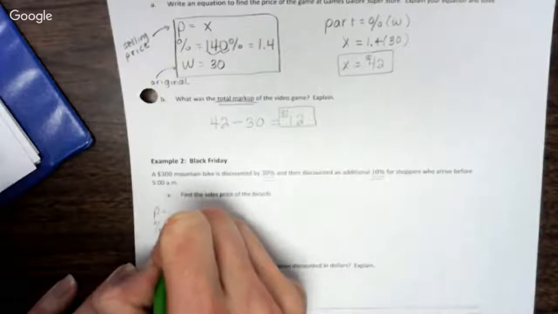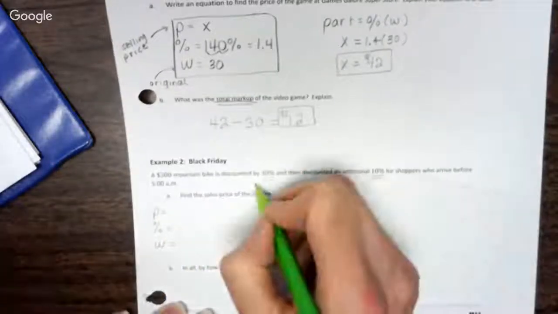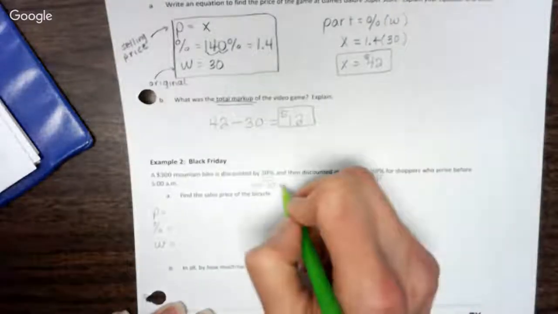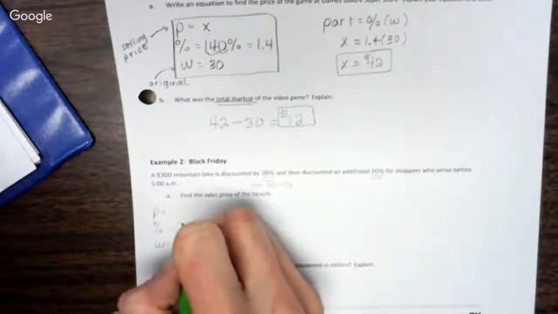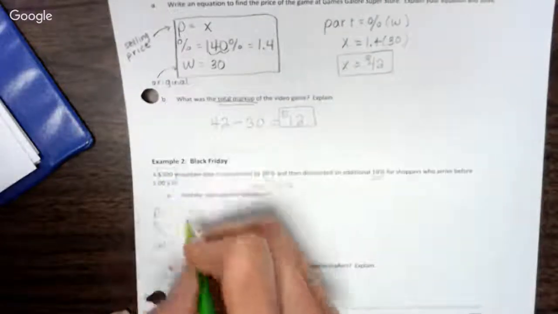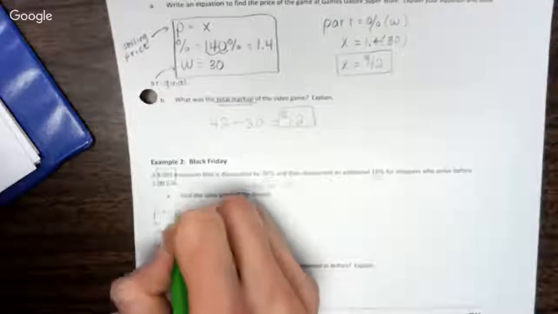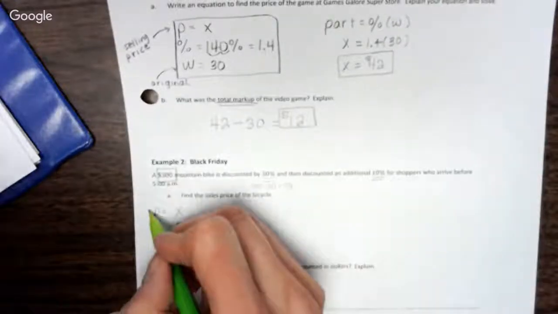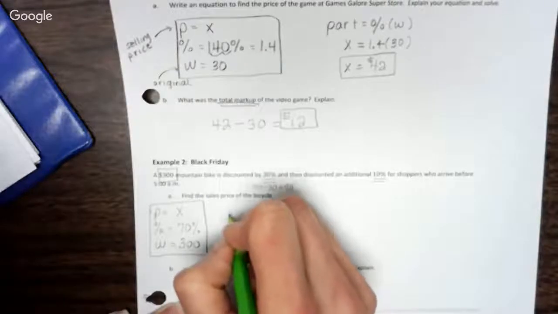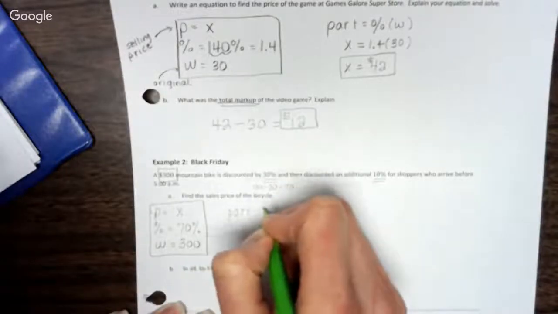Set up your cheat sheet. It's being discounted by 30%. Discounted means you're subtracting it from the original price. So 100 minus 30 is 70. So the item's going to be 70% of the original cost. The original cost is $300, and we're trying to find the selling price. So let's find the cost of the bike with 30% off.